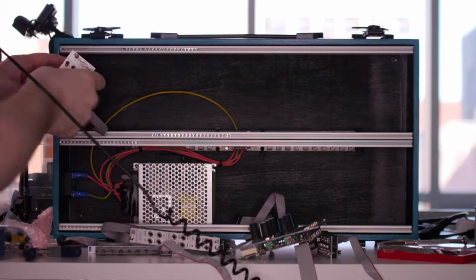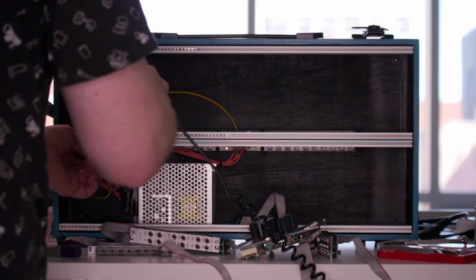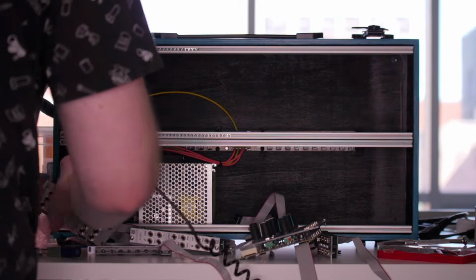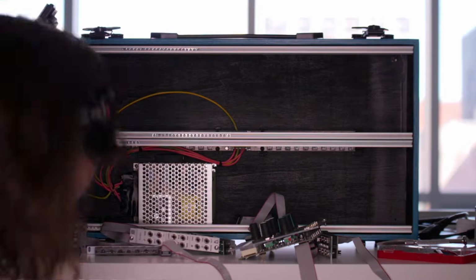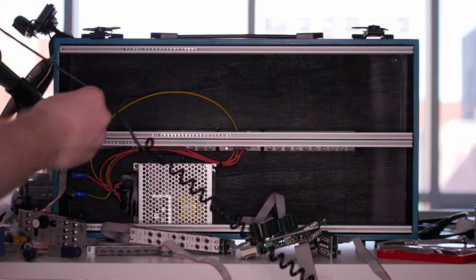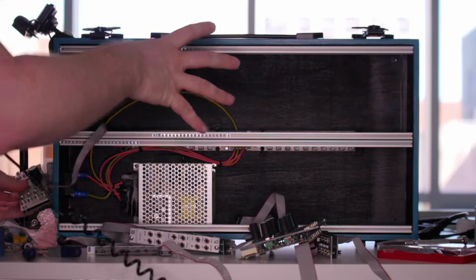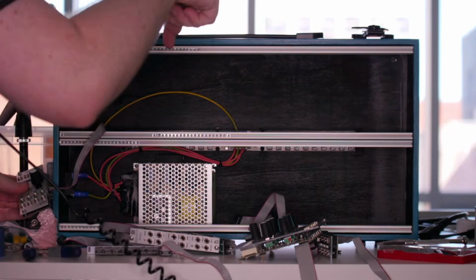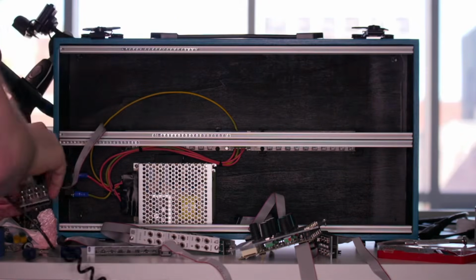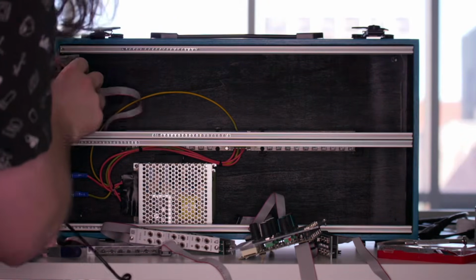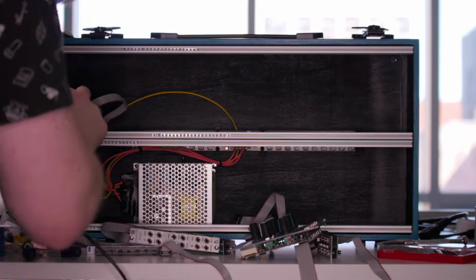Yeah, that looks good. Oops. And I just dropped my screw, of course. Usually I would do this with the case facing up, so I could just slot these in. So I've given myself a bit of a challenge here.